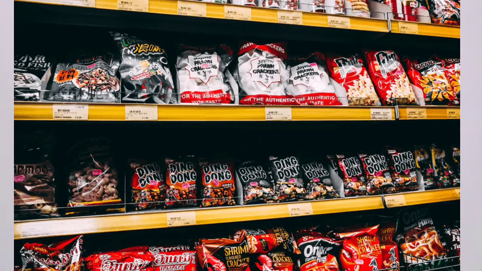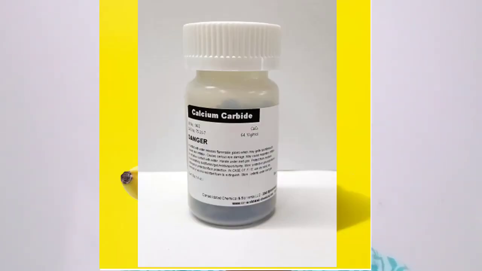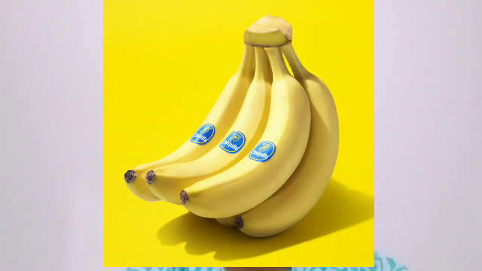Calcium carbide and other chemicals are used to make fruits look more attractive. Apple, mango, banana should look more attractive. Hence, vendors apply calcium carbide to the fruits. Like bananas look bright yellow if calcium carbide is applied on them.